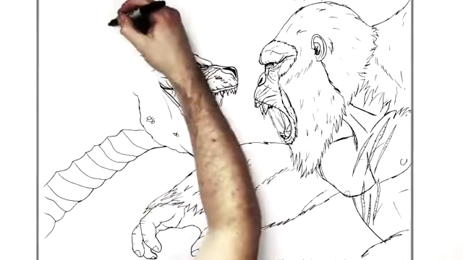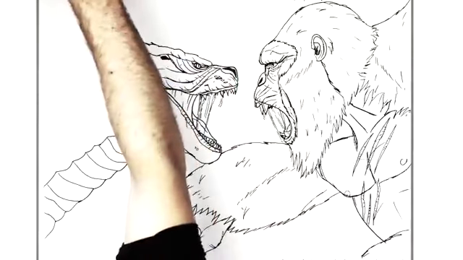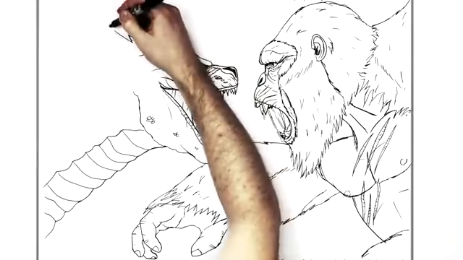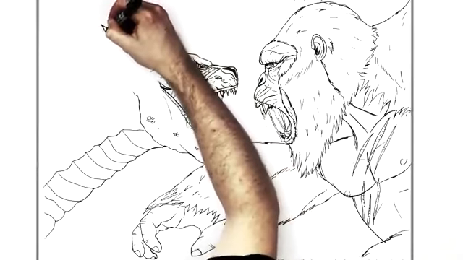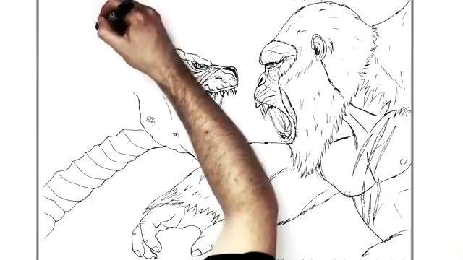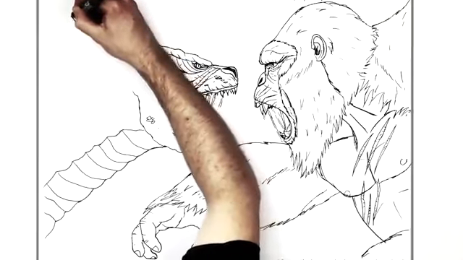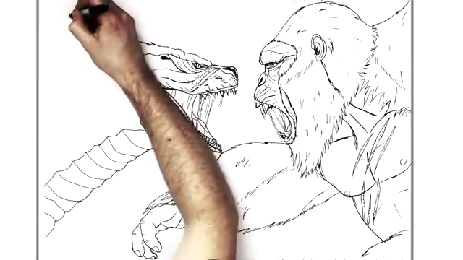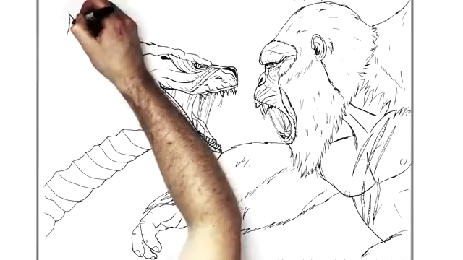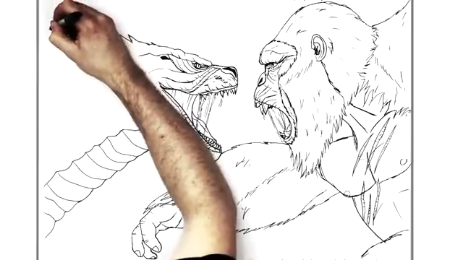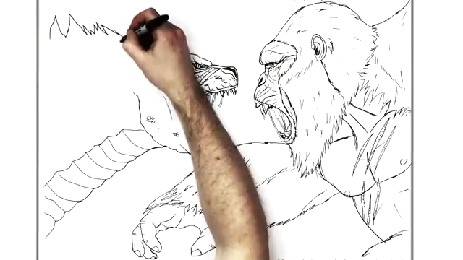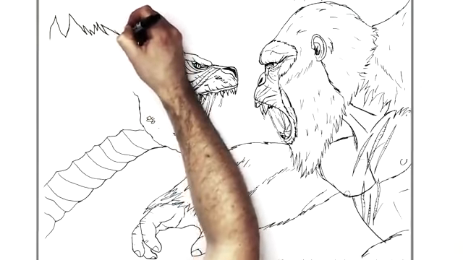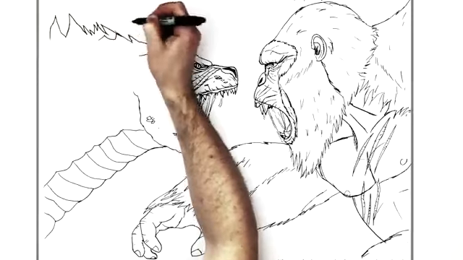Like so. And then the top of his head, so we've got spiky, sort of dragon-like spikes going off back this way. So real rough, you know, you don't have to be precise. Like so. And there's a layer on the front as well here. So some coming down the front here.